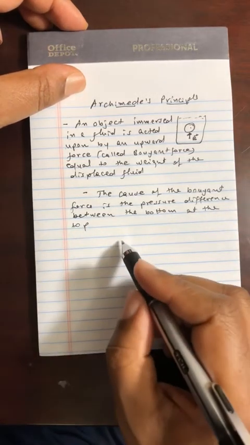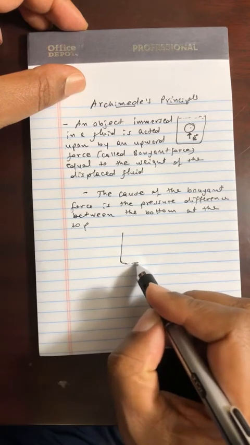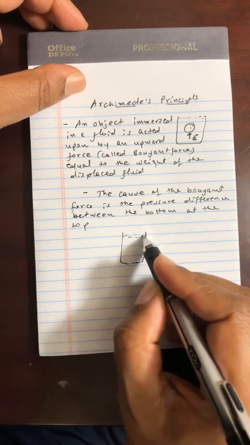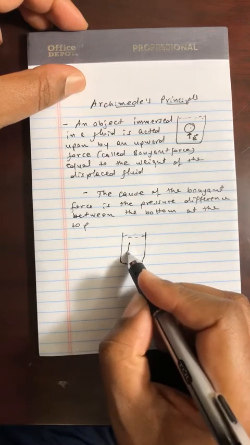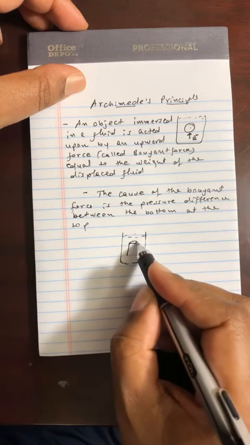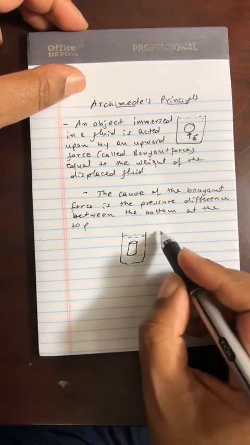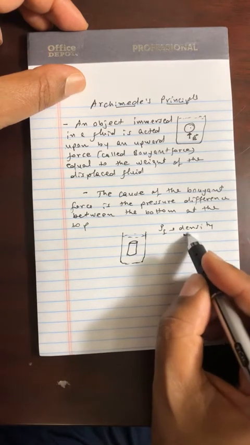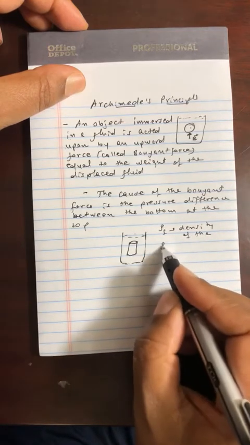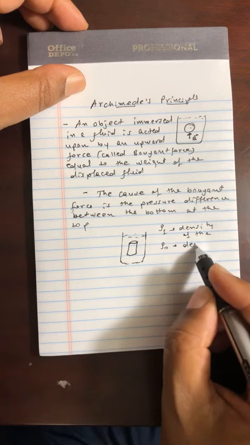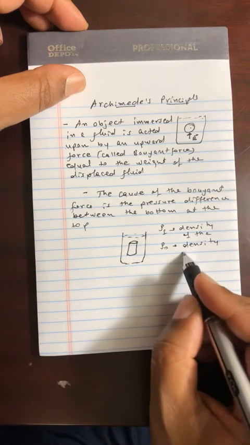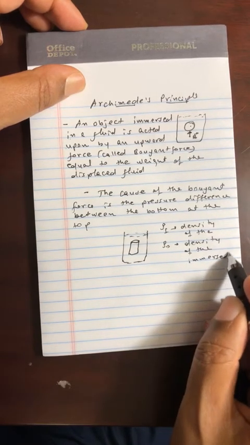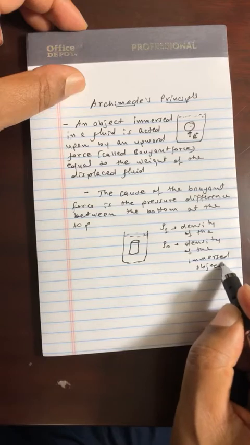So now we're going to assume the shape of the immersed object is in a cylindrical shape. So we got this fluid over here, and then this is an immersed object over here. So let rho f be density of the fluid, and let rho naught be density of the immersed object.